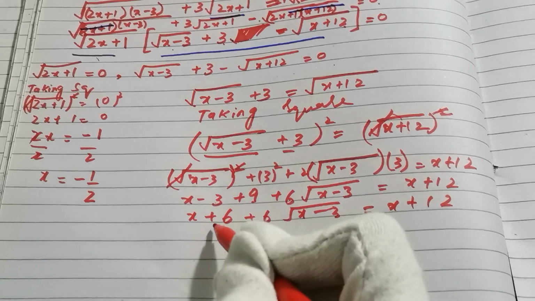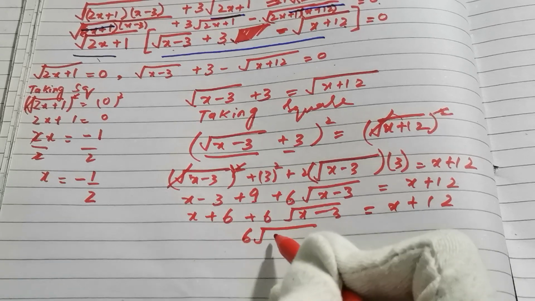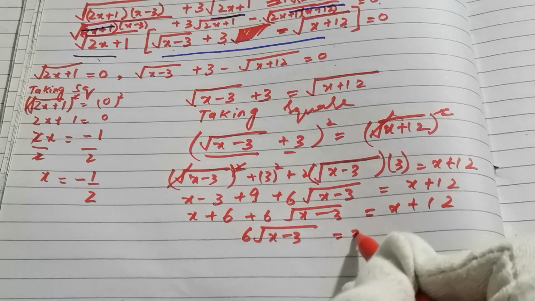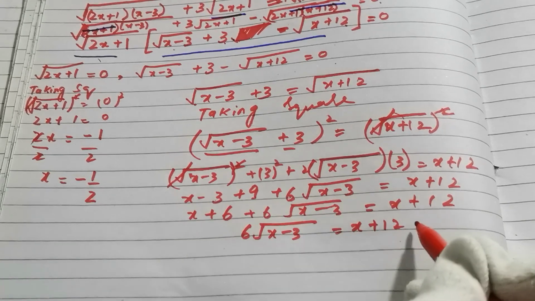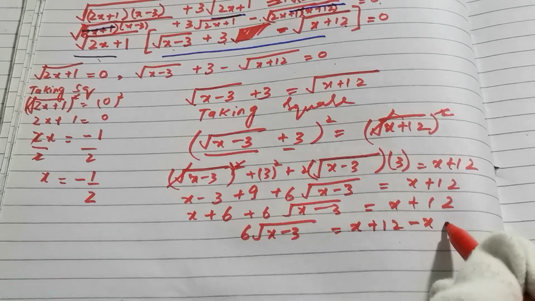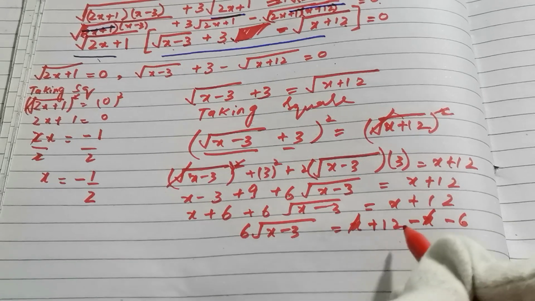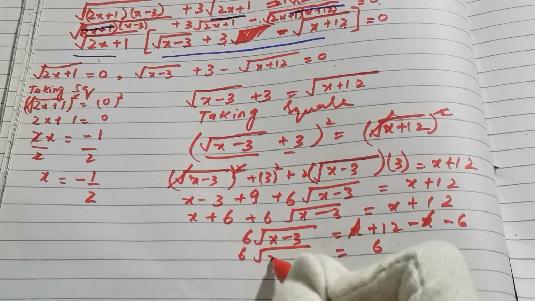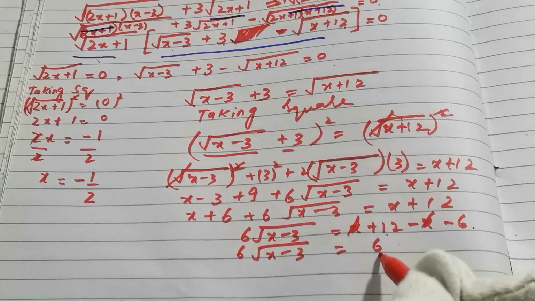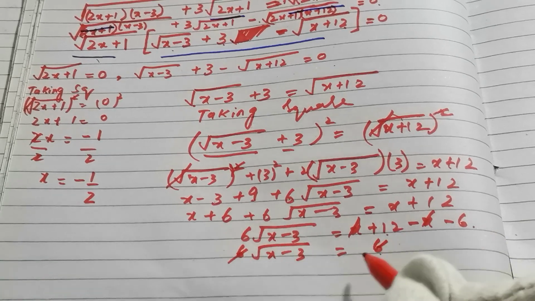Now 6 under root x minus 3 is equal to x plus 12. We'll take to the right side: positive x becomes negative x, and positive 6 becomes negative 6. X and x cancel, is equal to 6. 6 under root x minus 3 plus 12 minus 6 becomes 6. 6 and 6 cancel.